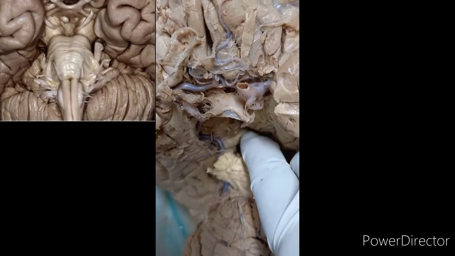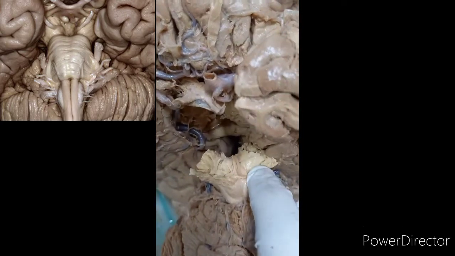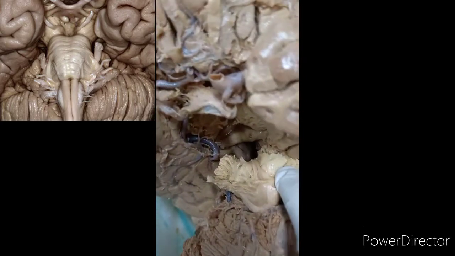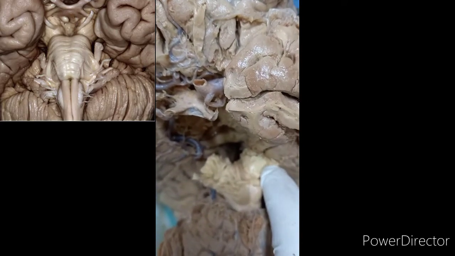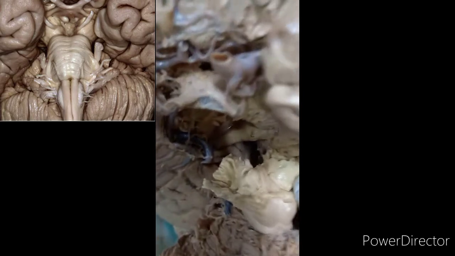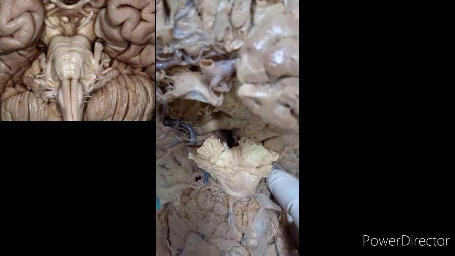This is the region of the interpeduncular fossa, and the midbrain is forming its posterolateral boundary. So what are the contents of the interpeduncular fossa? That is the mammillary body, then the infundibular stalk or pituitary stalk, and this posterior perforated substance.